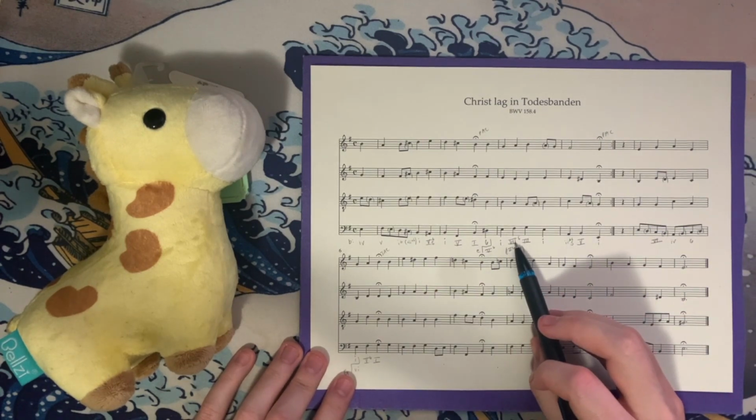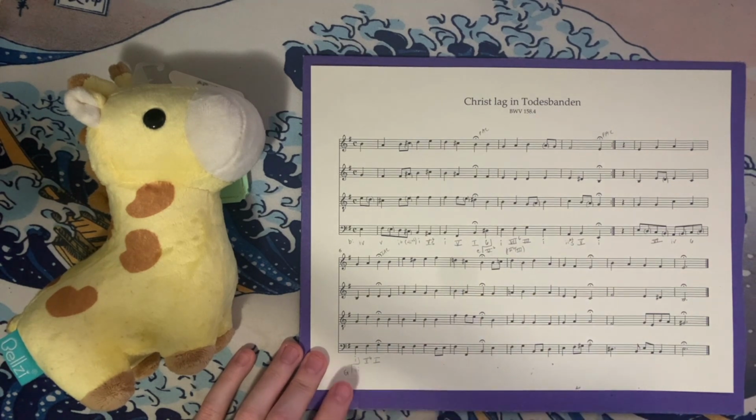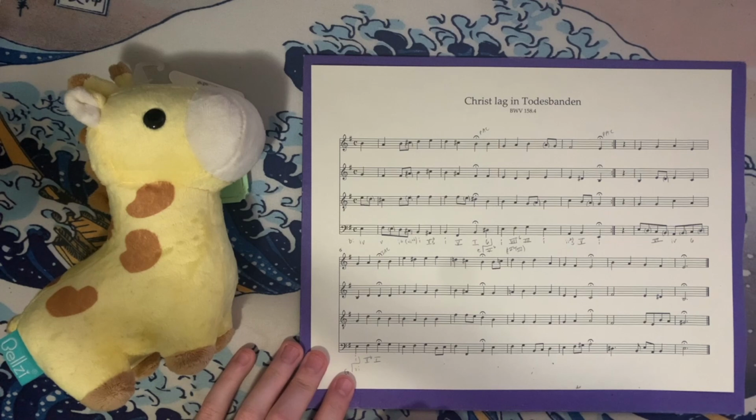E minor, D major over F sharp, G major. And we're seeing that progression yet again. And I think we're going to see it even one more time later in the chorale, if I'm not mistaken.